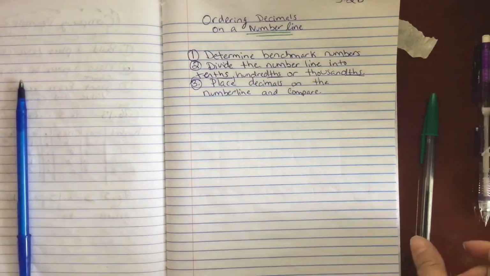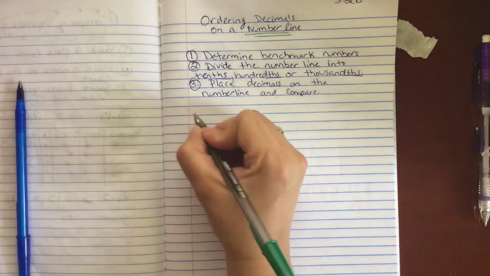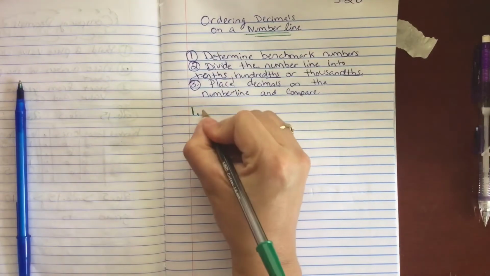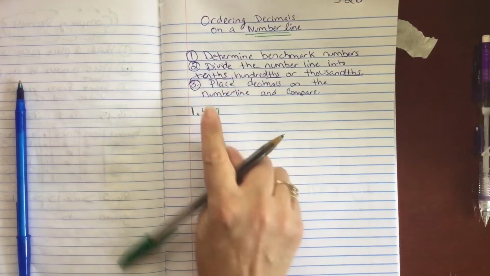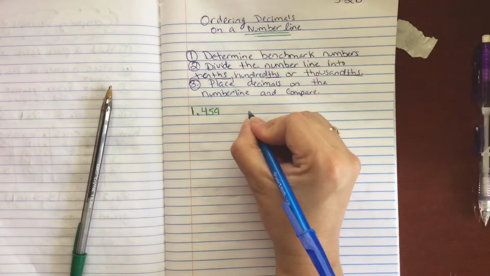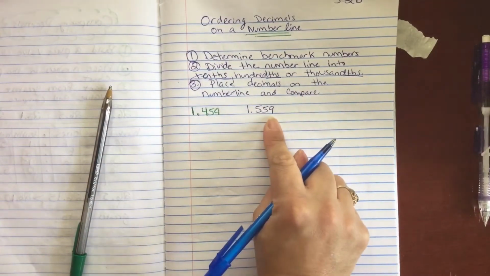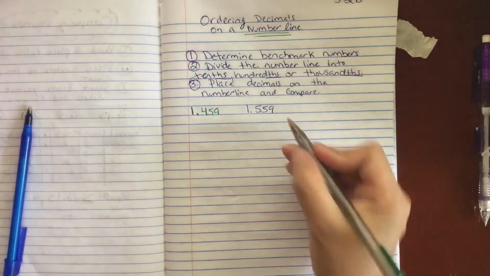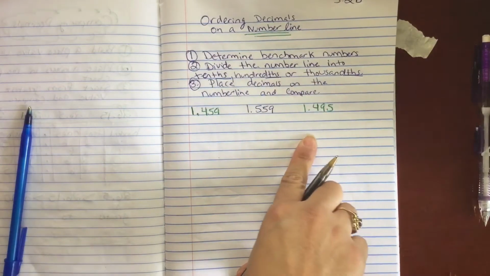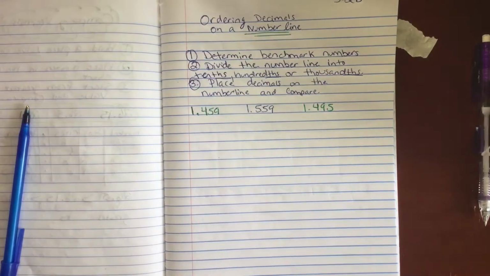Okay, so we're going to have numbers again. I'm going to write them with 2 different colors so you could see the difference between one number and another. So our first number is 1 and 459 thousandths, because that's the thousandths spot. The second number is 1 and 559 thousandths. And the third number is 1 and 495 thousandths. Okay? Okay, so what does this mean?